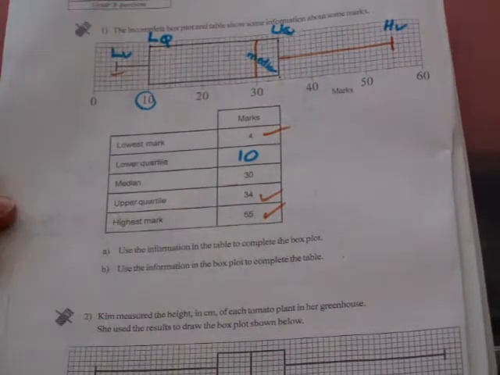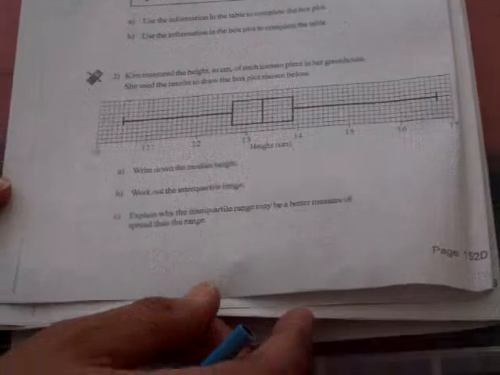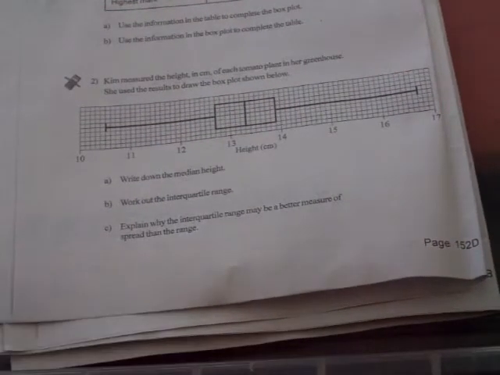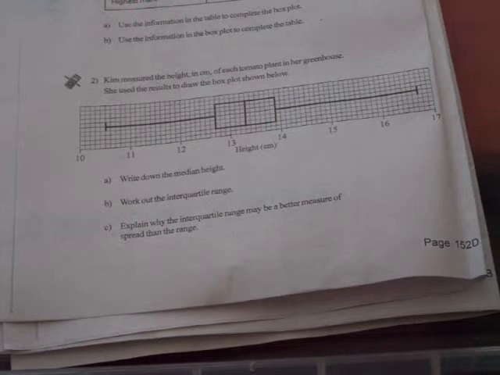Okay, so questions A and B have been done. Let's move up to question number 2. Just make sure that it's fully focused on the question. Right, Ramiez, are you ready for us? Okay.